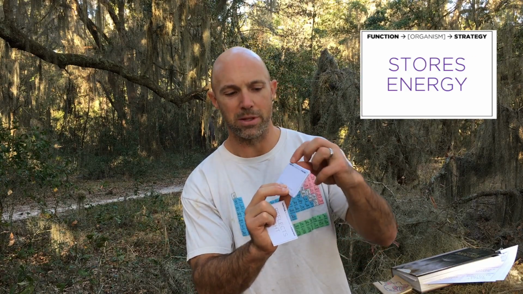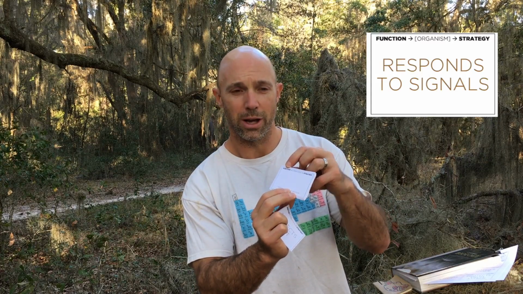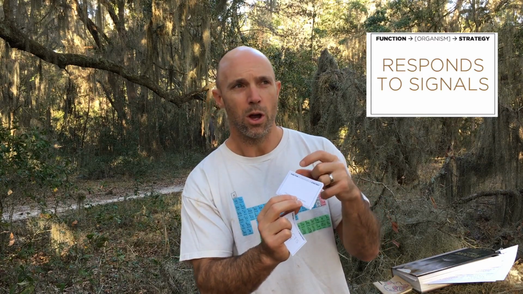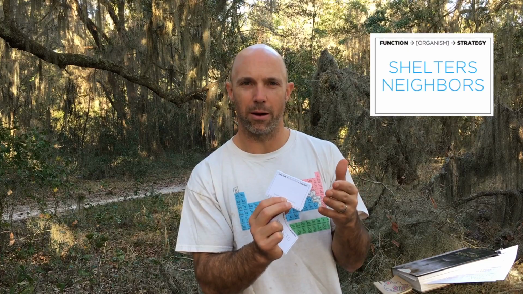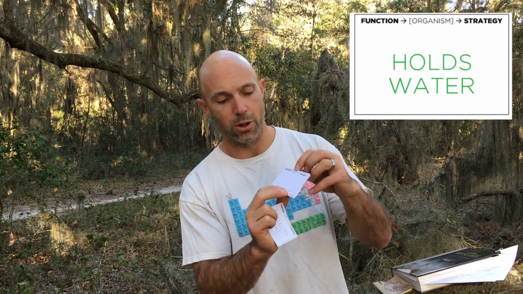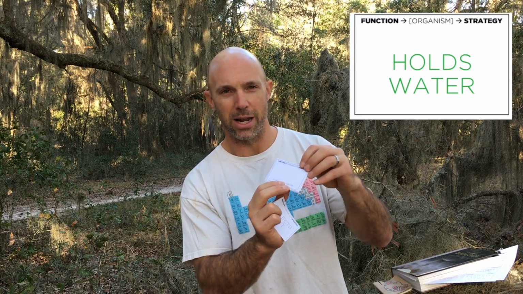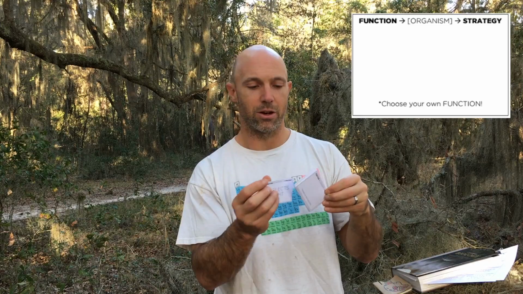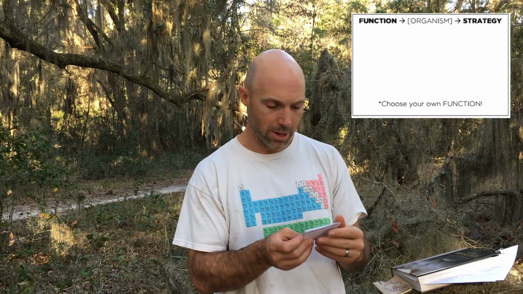And you'll notice up top it says a function. I'm trying to highlight what organism does it. So what is the biology doing there, and how does it carry that out? So the function, the organism, and the strategy. And the blank ones you'll notice says choose your own function, and obviously your own organism.